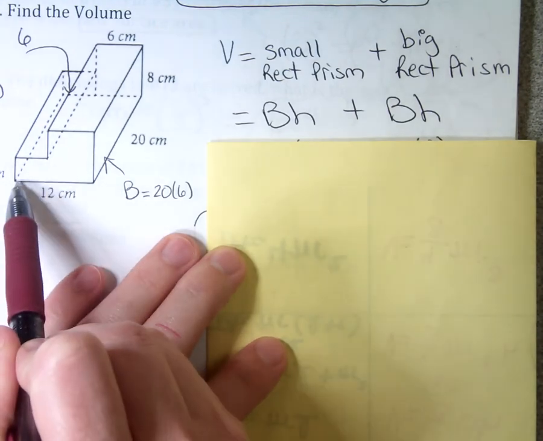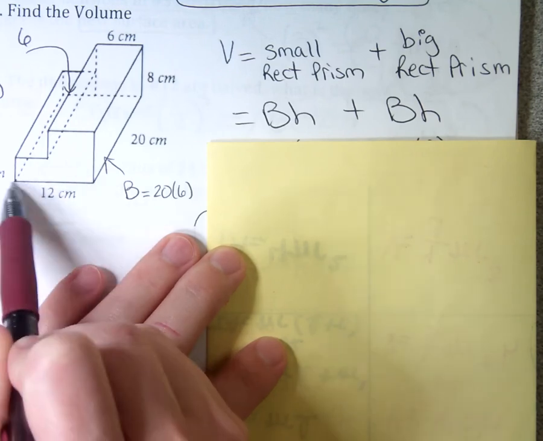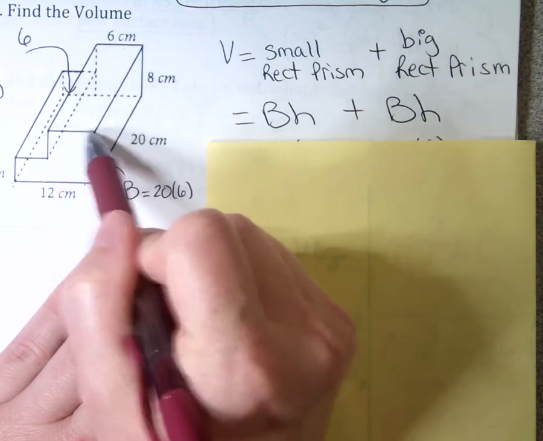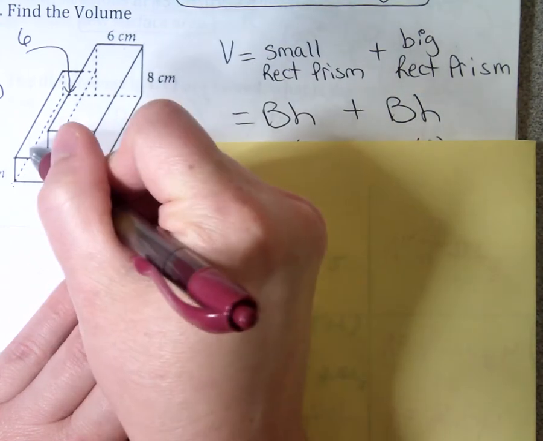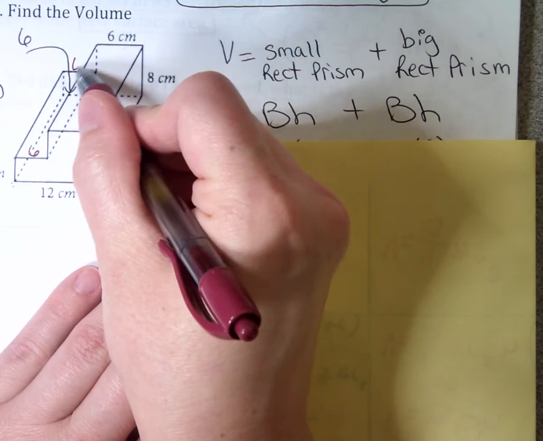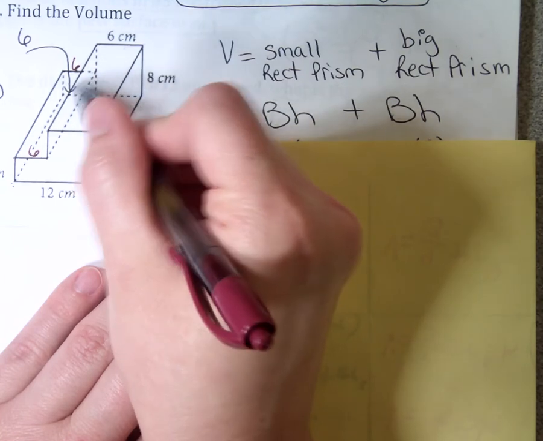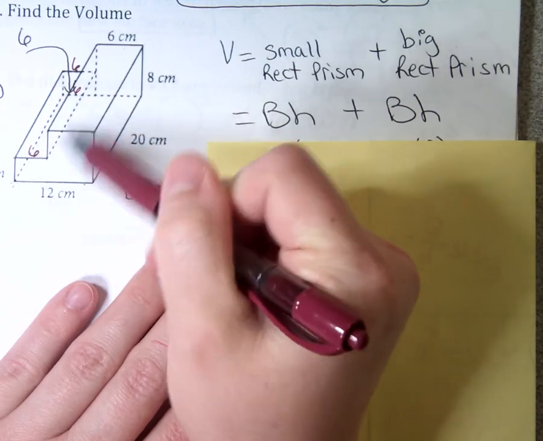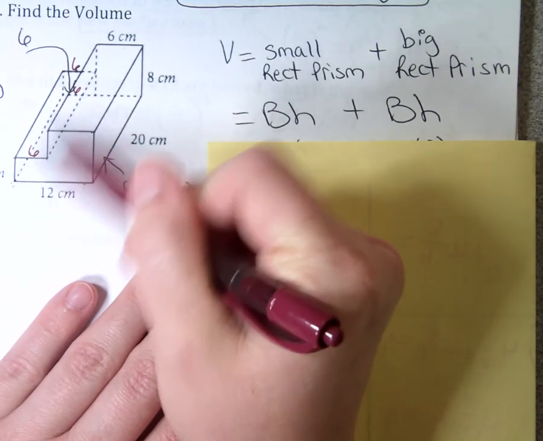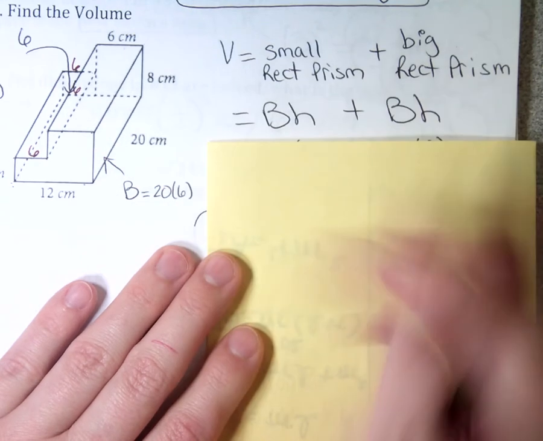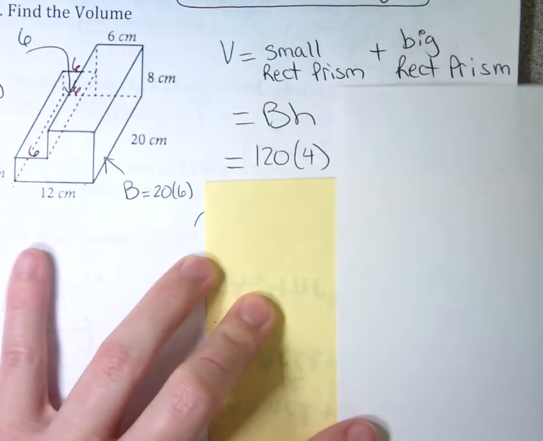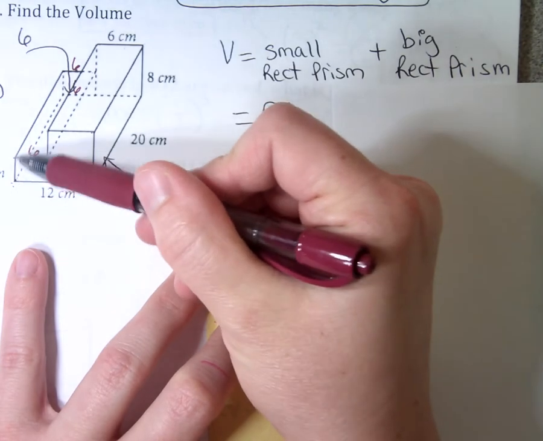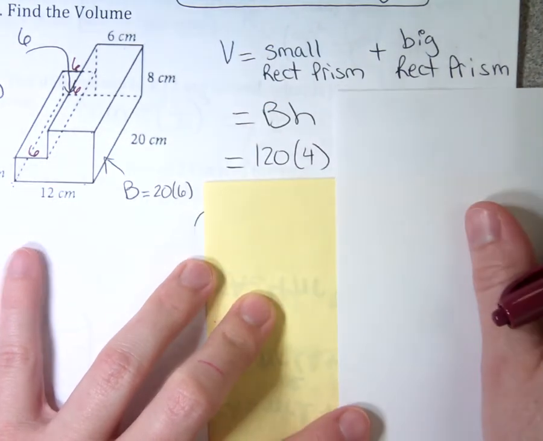First, I worked with the small rectangular prism. I know if it's 12 all the way across from here to here, and I know that this piece is a 6, that piece is a 6, that this piece is also a 6. It doesn't look like it, but that's what it is. So those are 6's there. So capital B, area of the base, I call the bottom the base, and I know that this is 20, and I know that this is 6, so 20 times 6 makes 120. And then the height of the small rectangular prism is 4. That's the piece that connects the bases together.